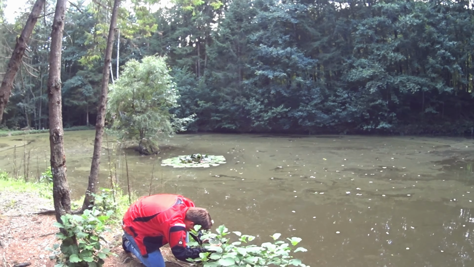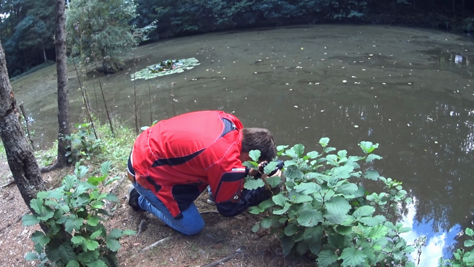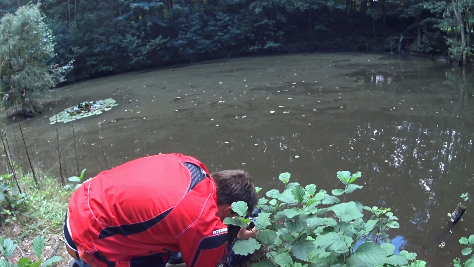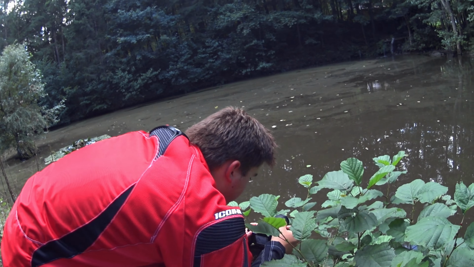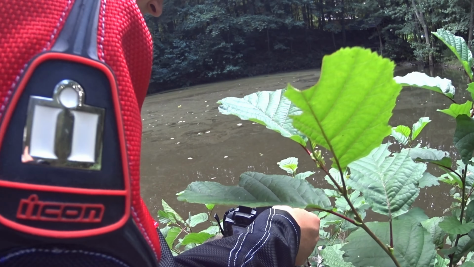So this was the setting for the long exposure shot. I had to get on my knees because I didn't have my tripod, only a small one, and the terrain was quite difficult, but I got the shot and it looks beautiful. Here is how it looks.